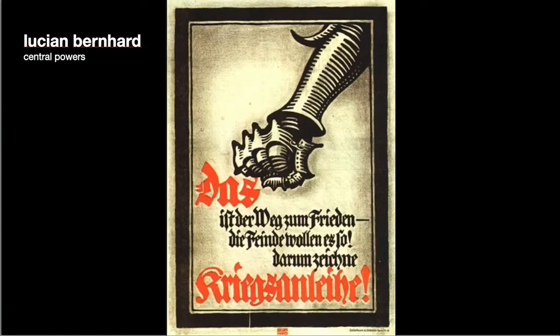This Lucian Bernhard is an earlier war loan campaign from 1915. If you remember Lucian Bernhard, see his little square signature down at the bottom. He's the guy that did the Priester Matches poster. So this looks old-fashioned, and it's intentionally so.